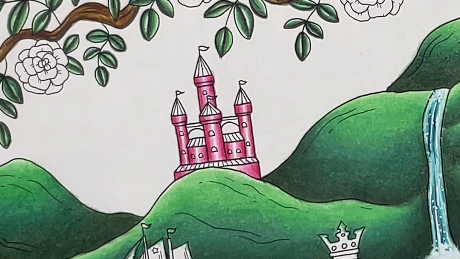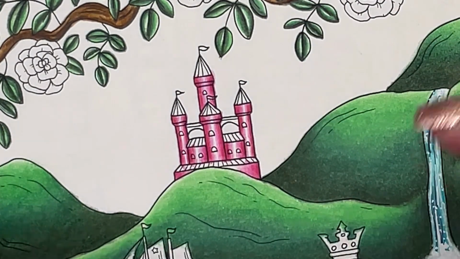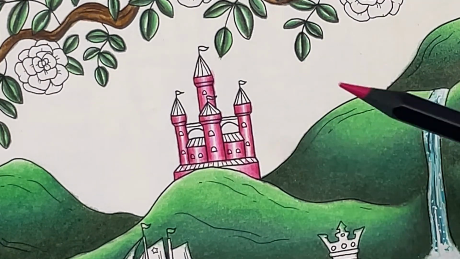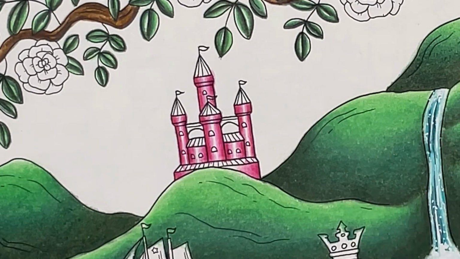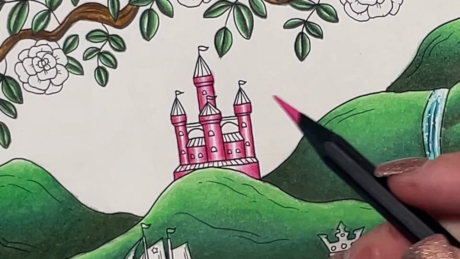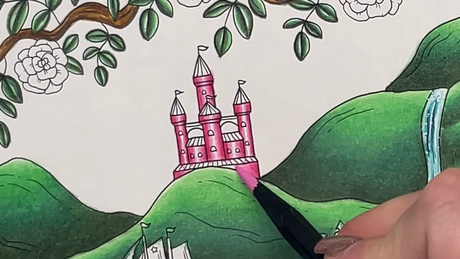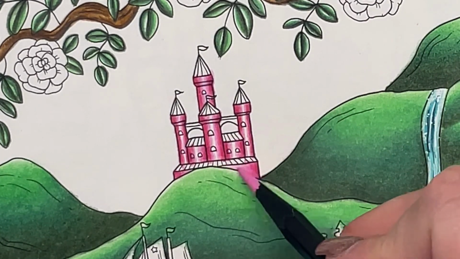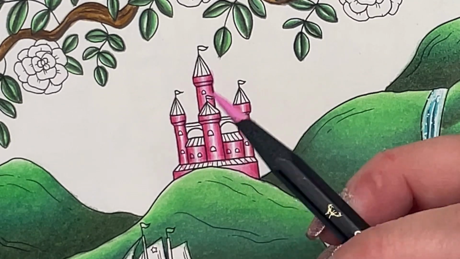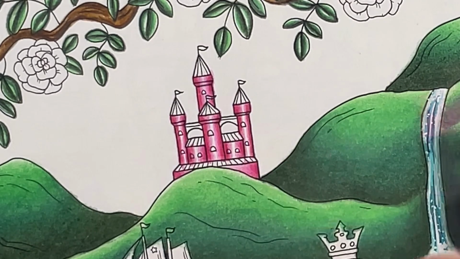Right, so hopefully you can see that just adding that second layer of the cyanide pink at the side really does heighten up the contrast of the shine of this shiny castle, which we don't know why it's shiny, but it just is. I'm just going to add a slight bit more of this hot pink just into the centre.